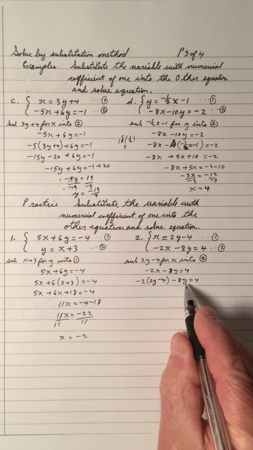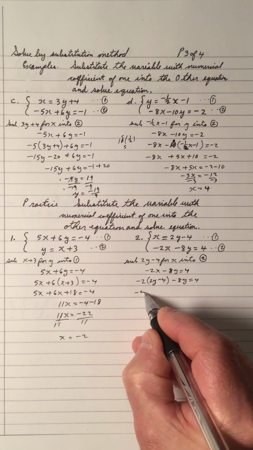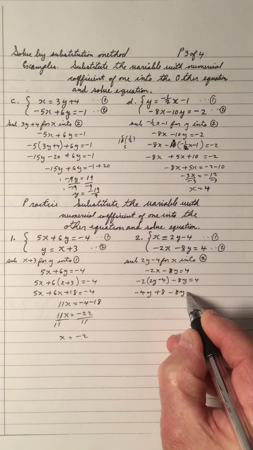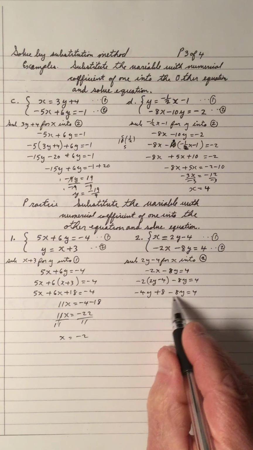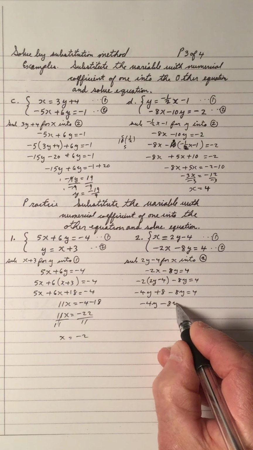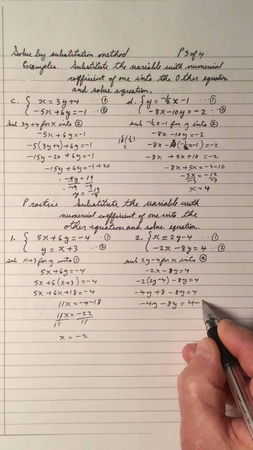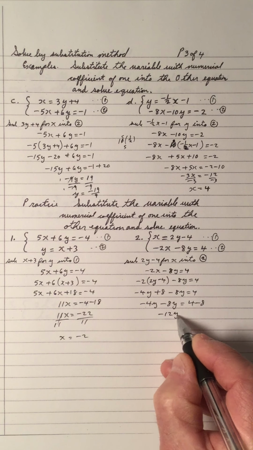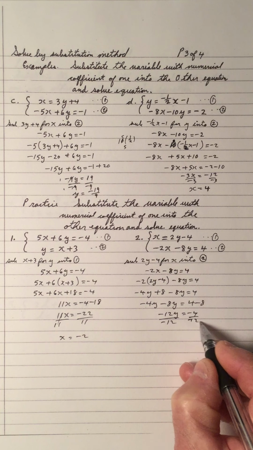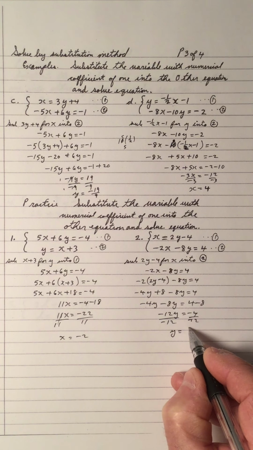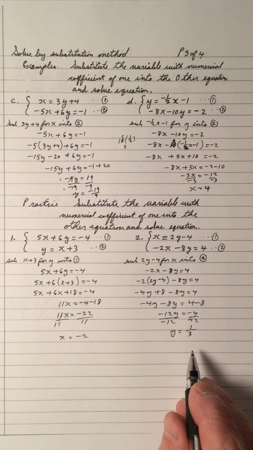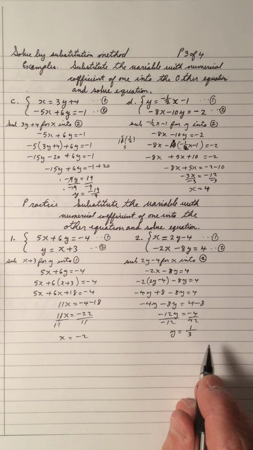Notice we're on the right track because we got all y's. Negative 4y plus 8, negative 8y equals 4. Again, you can add the two of these, but if you want, do this. Now you can add them because they're like terms. Negative 12y equals 4. 4 into 4 goes once, 4 into 12 goes 3, positive 1/3.